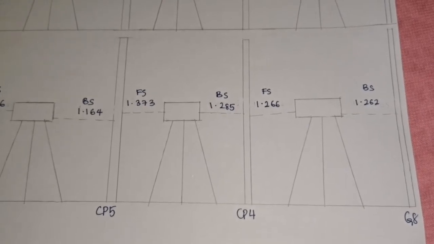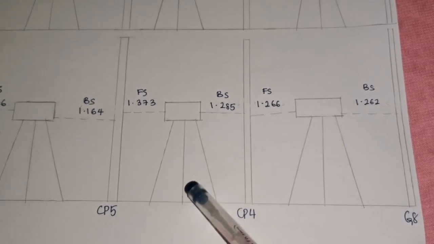The leveling staff will stay at CP4 and the auto level will be moved and set up at level position 6.